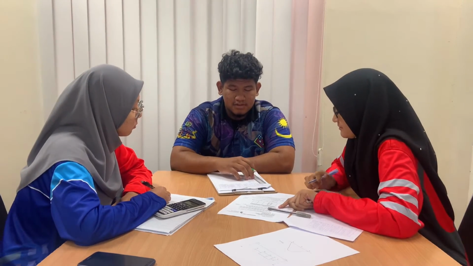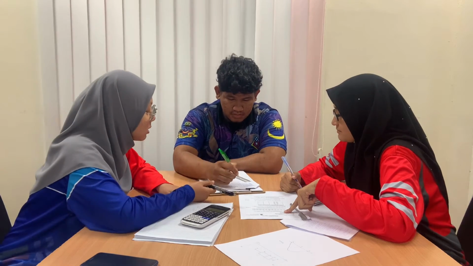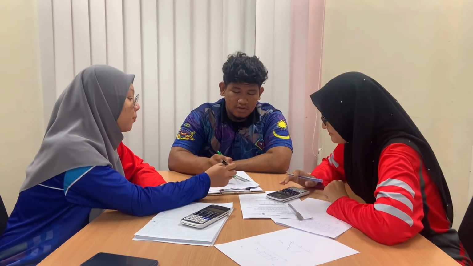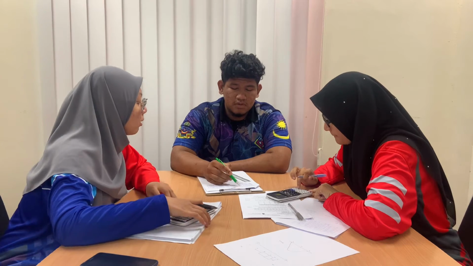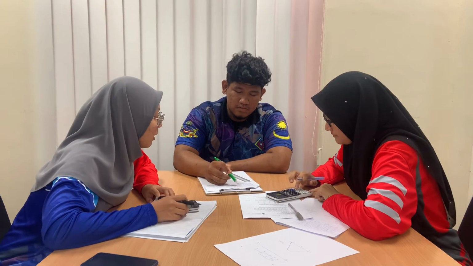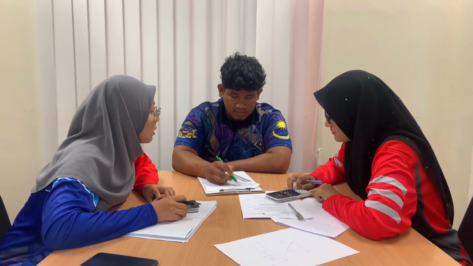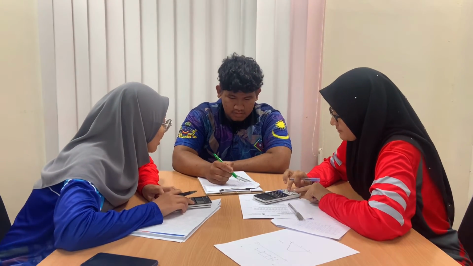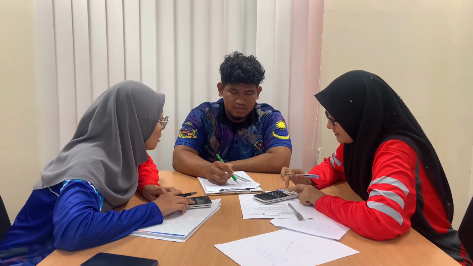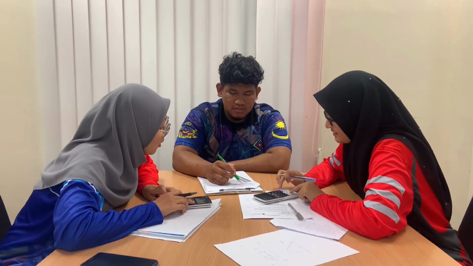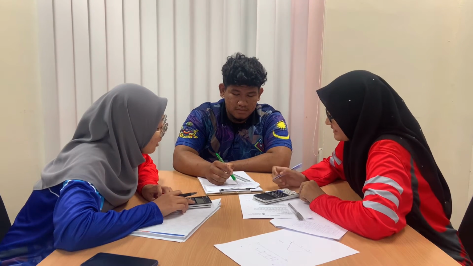Yes. Okay, how to find the cumulative frequency? To find the cumulative frequency, we have to total up the frequency one by one. 4 plus 5 equals 9, and then 9 plus 8 equals 17, and 17 plus 6 will be 23. 23 plus 4, we get 27.